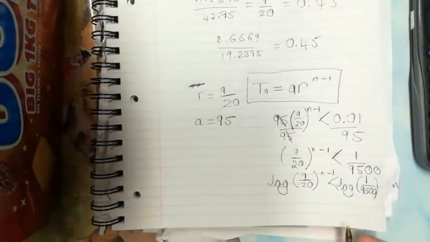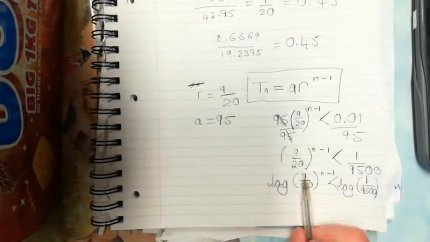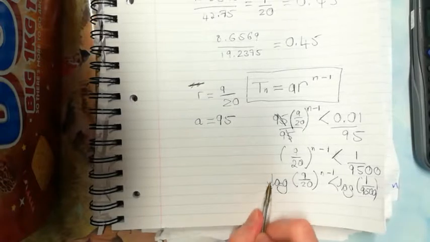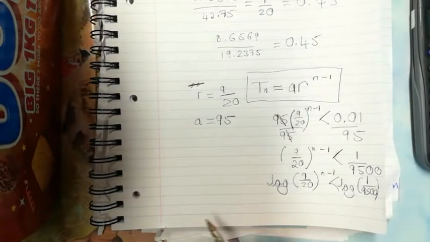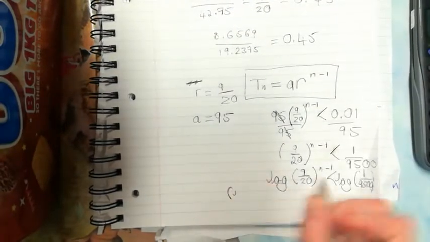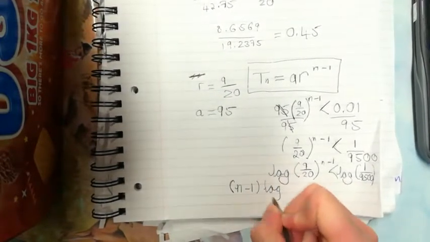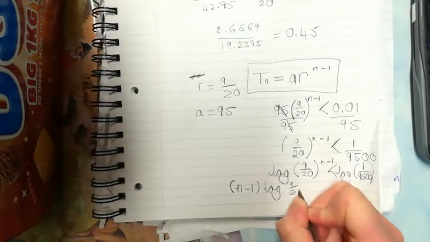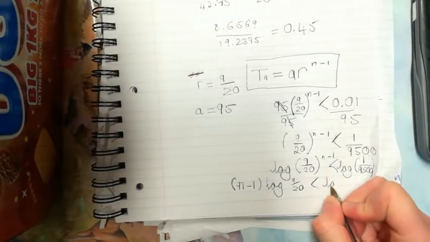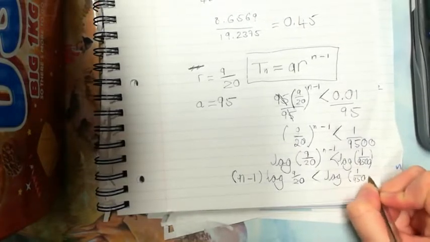After taking the log of both sides, we know that in logs, if a number is being raised to a power, we can bring the power out and multiply the whole log by it. So we can bring the n minus 1 here, so it's n minus 1 times log of 9 over 20 is less than log of 1 over 9500.